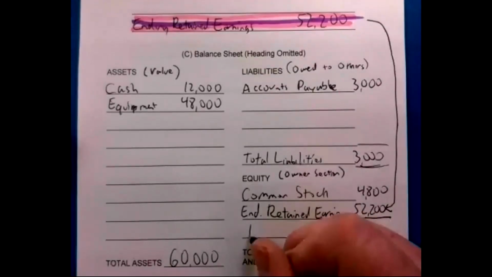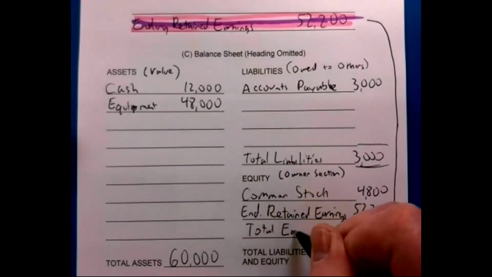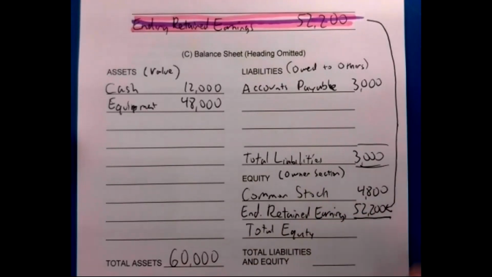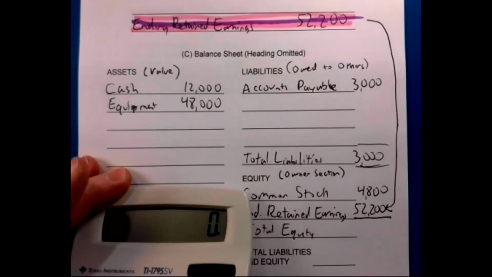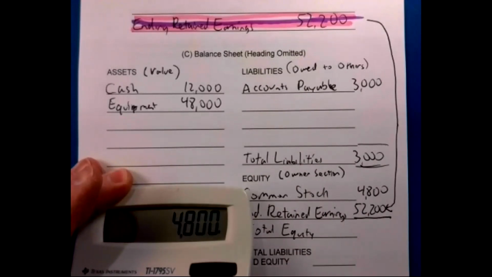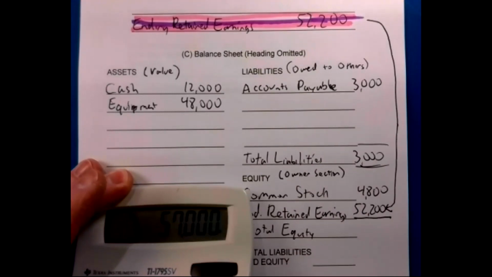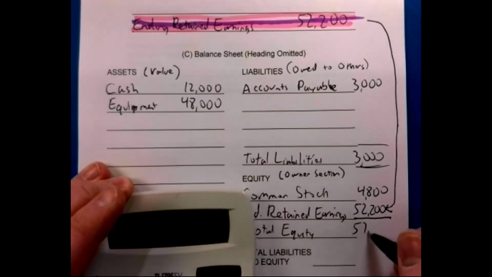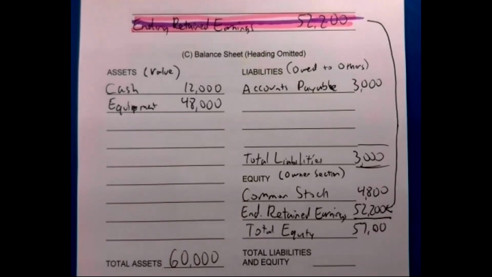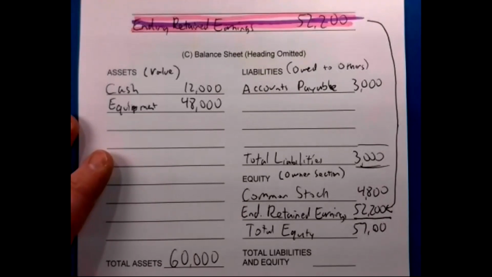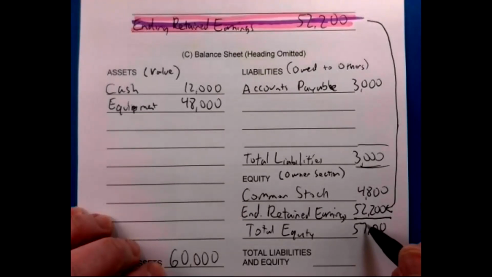And so we have total equity of whatever those two are. 4,800 plus... All right, so it's 57,000. And we're going to add these two together, and I'll tell you why in a second. So that's a 7. This is 57,000.